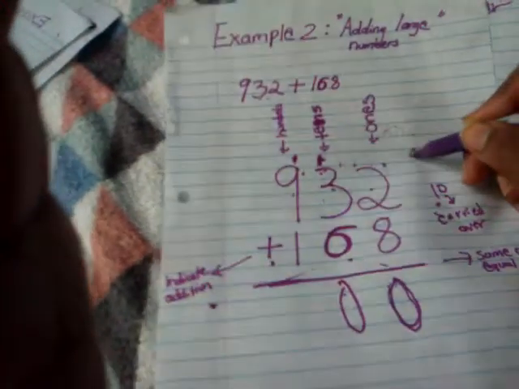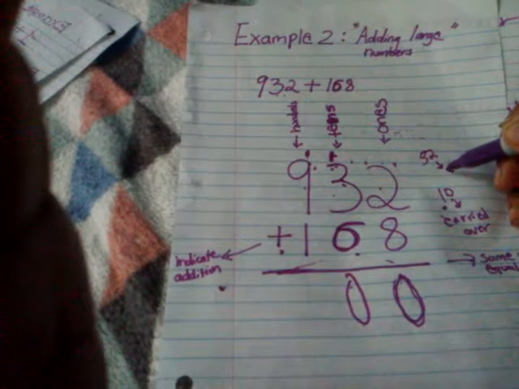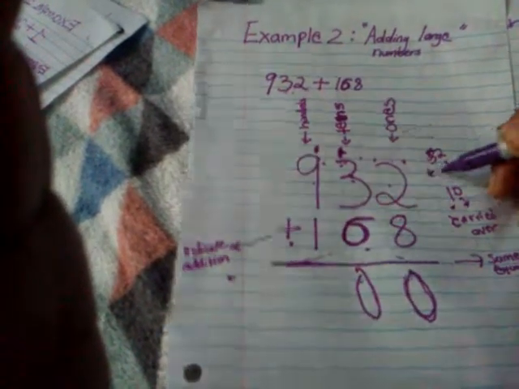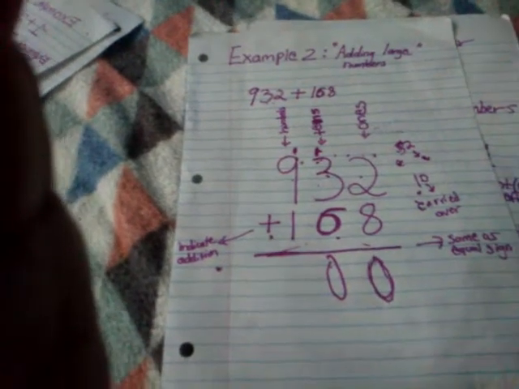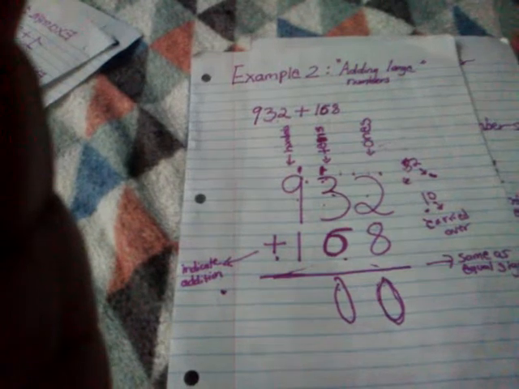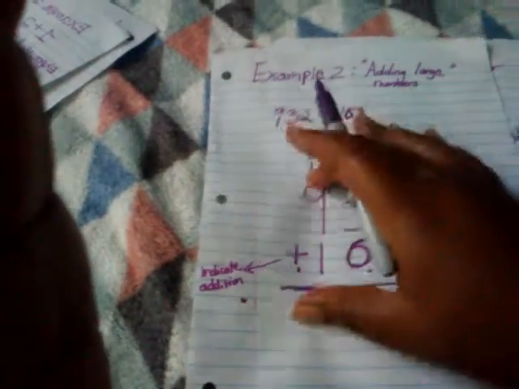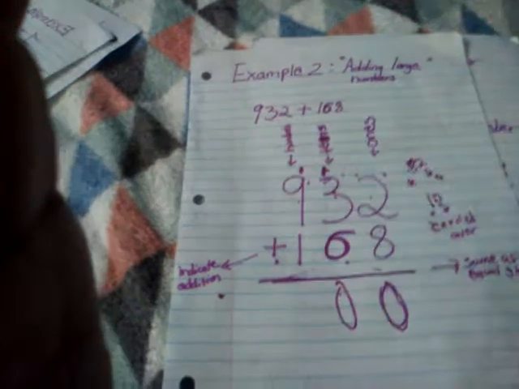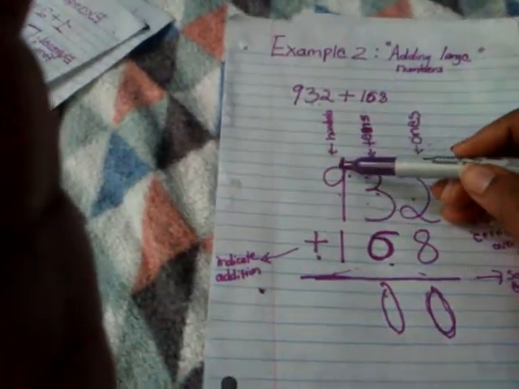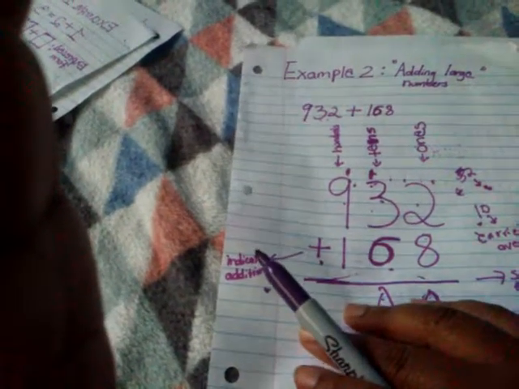Even if it was like 52, the 2 will stay down and then the 5 will be carried over. Okay, so I just want to help you to understand that. If there was another column here, I would still have to continue carrying over. But because this is the last column, what I have to do is just add it all together and put both numbers, the 2-digit number, here.